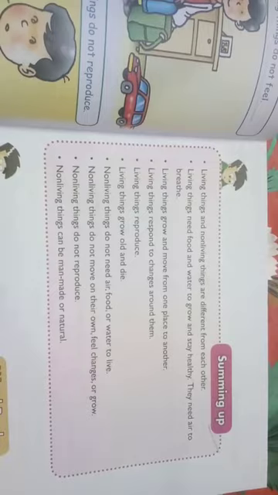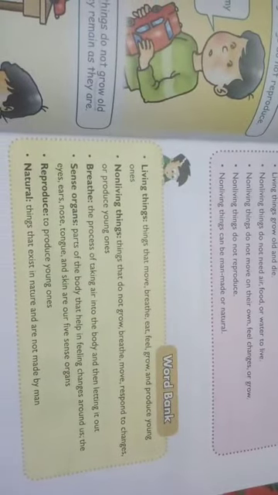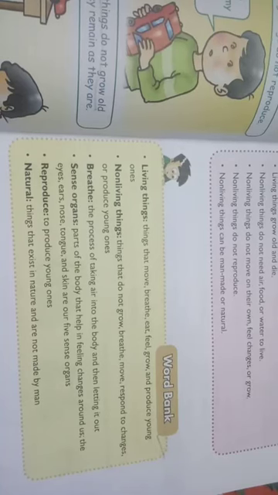After that, one more thing you have to do is the word bank. There are some words like living things, non-living things, breathe, sense organs, reproduce, natural. Try to go through these words and their meanings, which will help you a lot. So let me move on to our textbook questions.